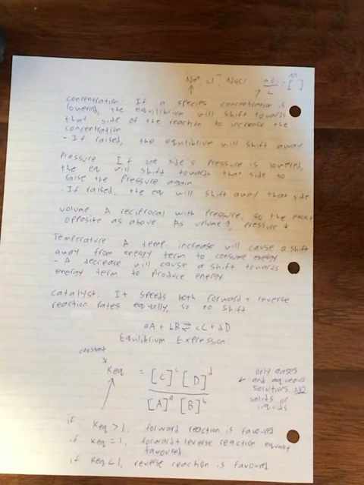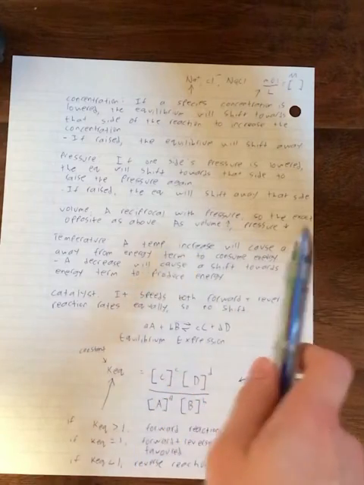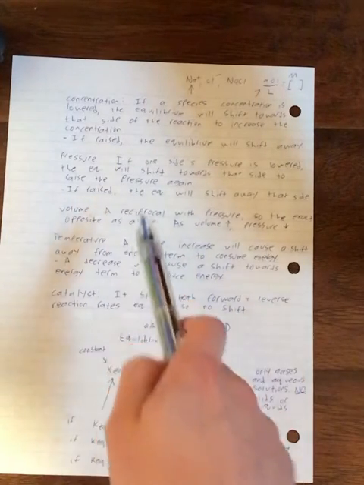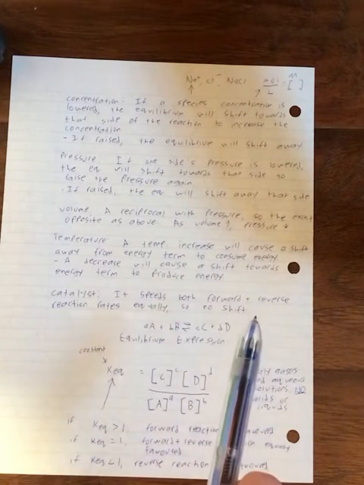Volume is a reciprocal with pressure, so it's essentially the opposite. As volume increases, pressure decreases. Now with temperature, one thing I actually didn't include, but technically they are included in reactions, is an energy term.